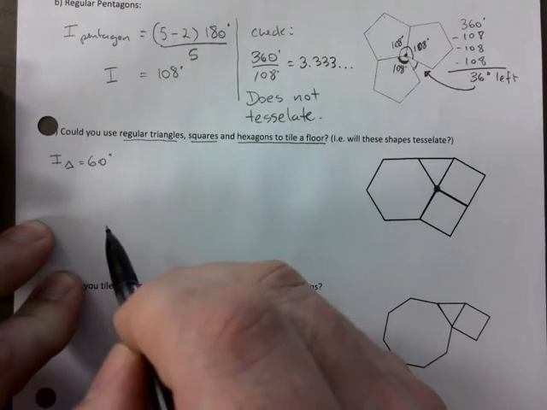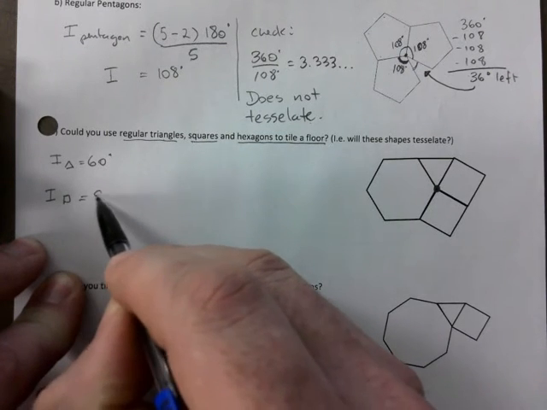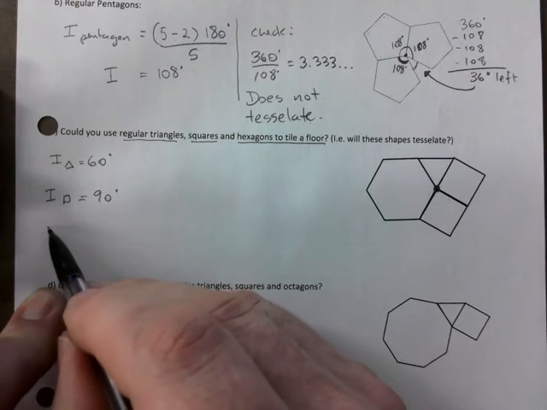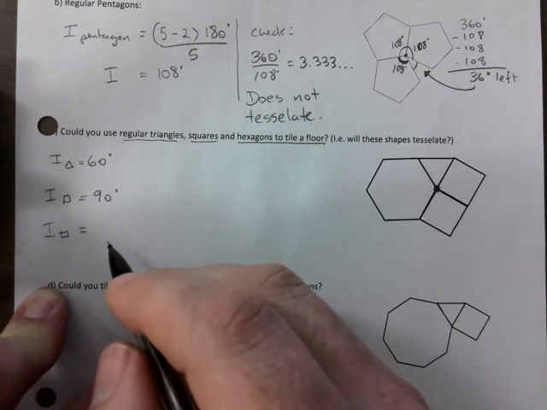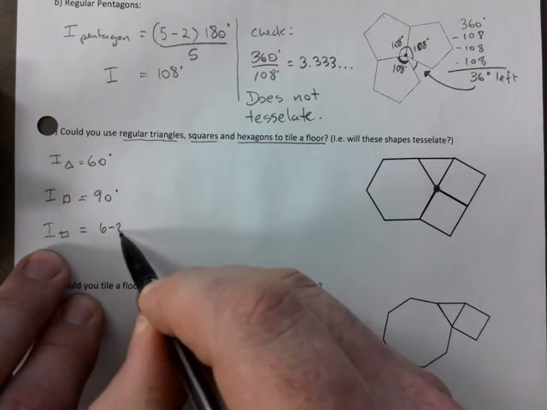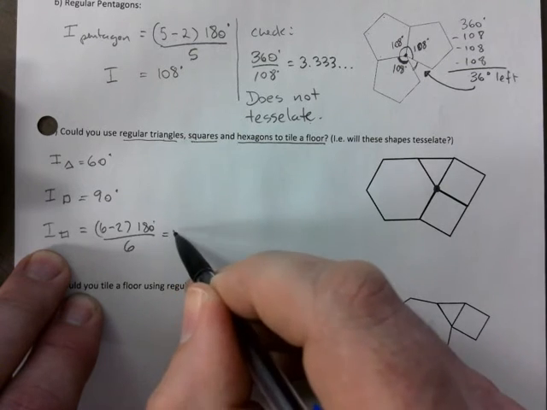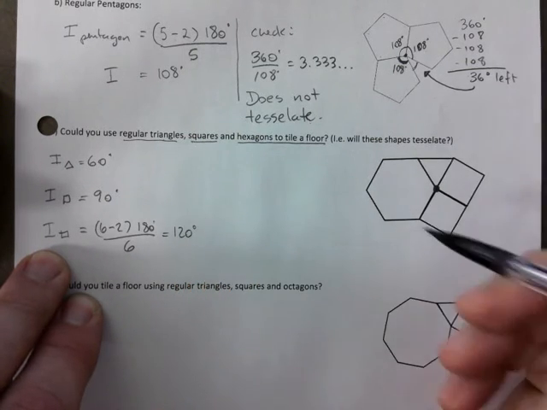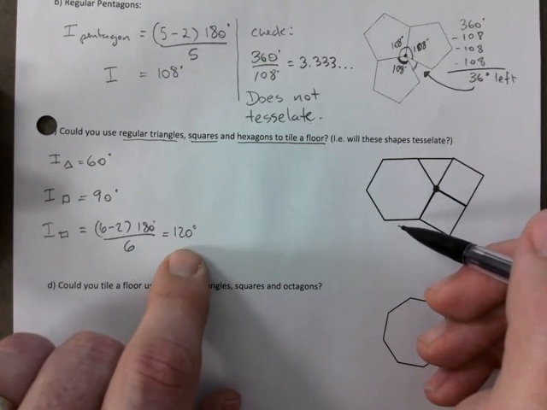I'm not going to ask you to figure that out. The interior angle of a square is 90. The interior angle of a hexagon, anybody remember that one? Okay, well then you have no choice but to do this. That's 120. It's 120 degrees for a hexagon.